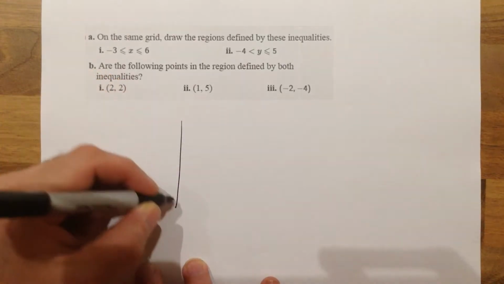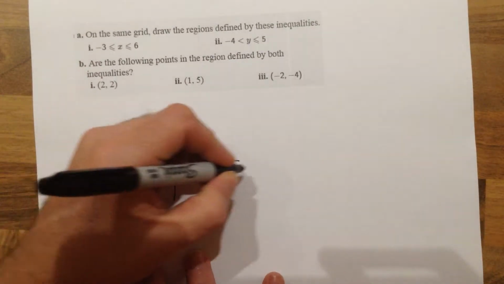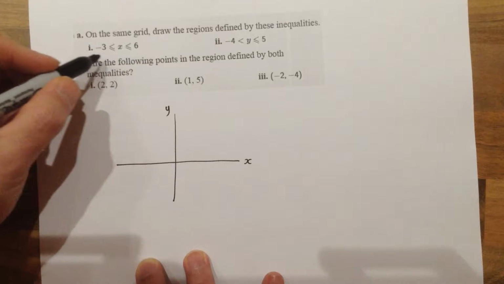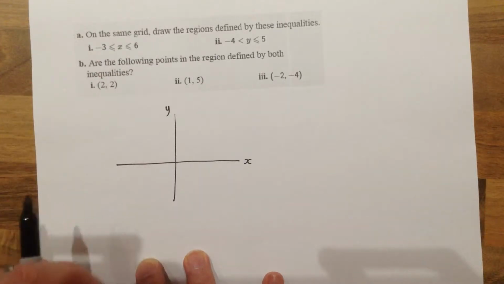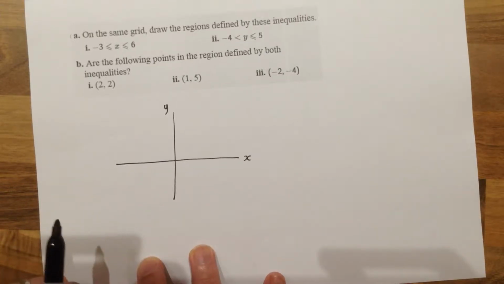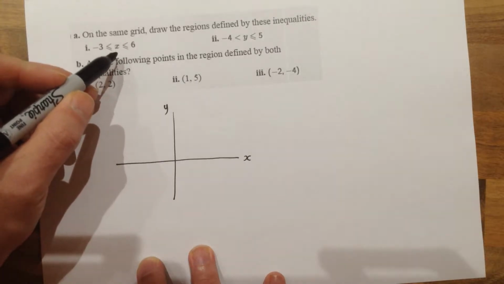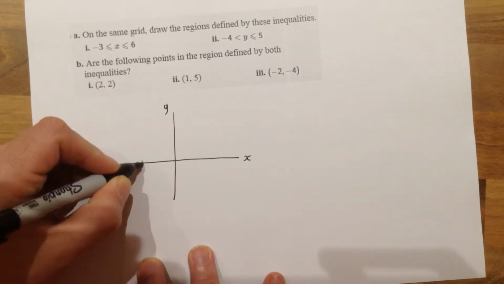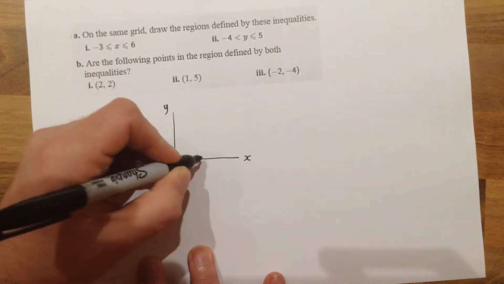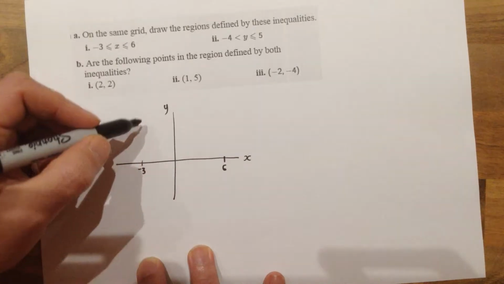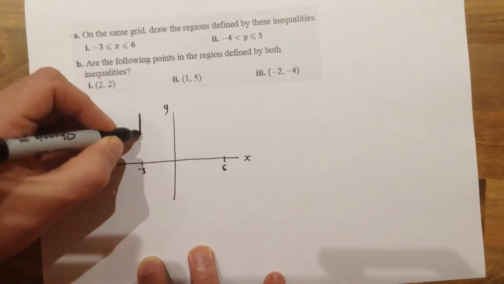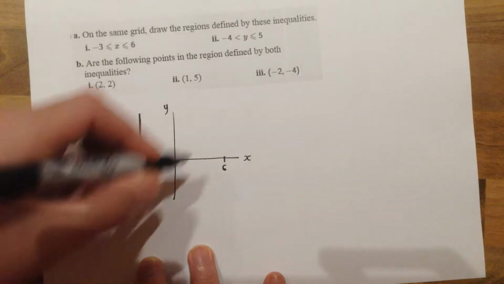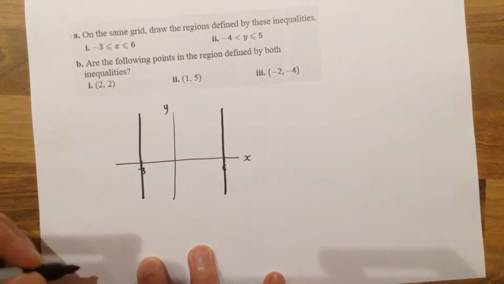If we imagine we had a set of axes drawn on the paper in front of us, with this being your x and your y axis, where it says here that it wants us to show the regions defined by -3 less than or equal to x less than or equal to 6, what we would need to do is show all the parts of this graph where x is between these two values. So with this being our x-axis, I would need to put a little mark at -3 and one at 6. Now for all the values where x equals -3, we could therefore put a vertical line going through -3, and for all the points that are equal to 6, we could put again a vertical line going through 6.